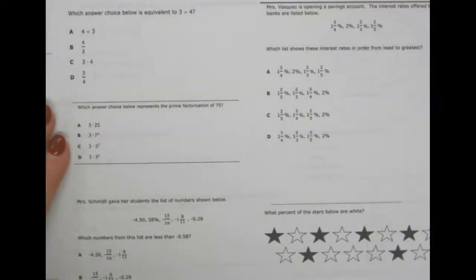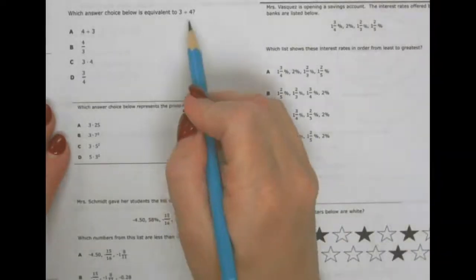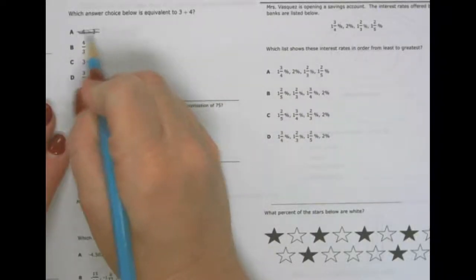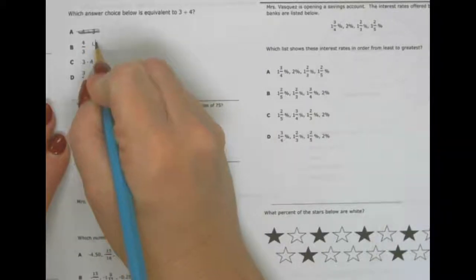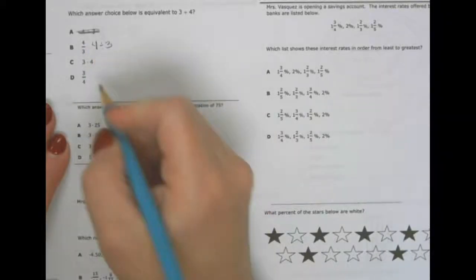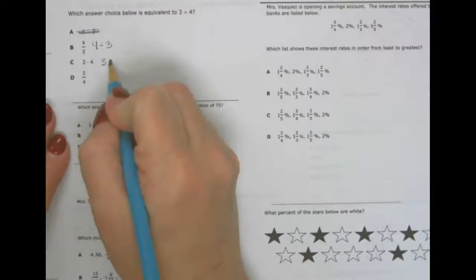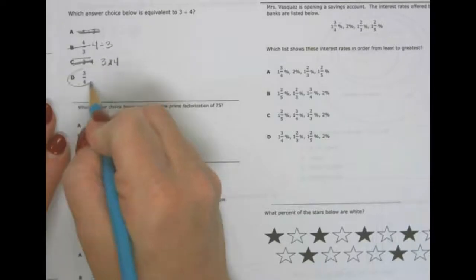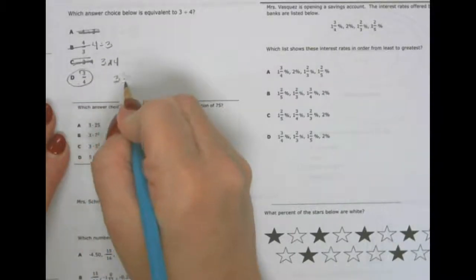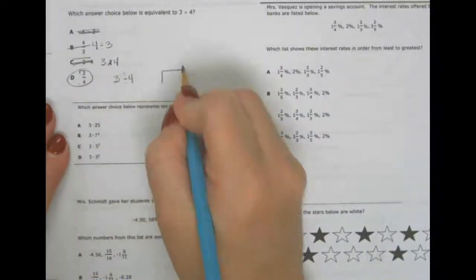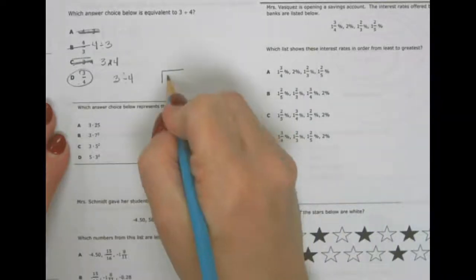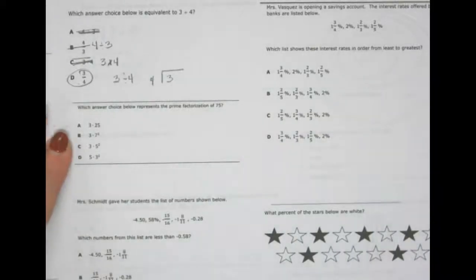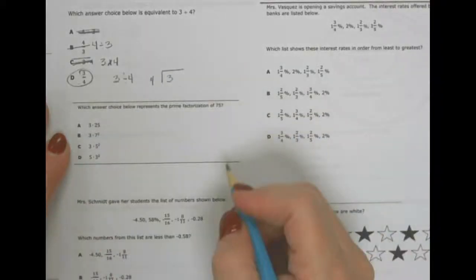Which answer choice below is equivalent to 3 divided by 4? We know this is not it because this is 4 divided by 3. This is 4 divided by 3. This is 3 times 4. This is 3 divided by 4. Remember, when you're changing fractions into decimals, you can do 3 in the house and 4 on the outside. So D is the choice.